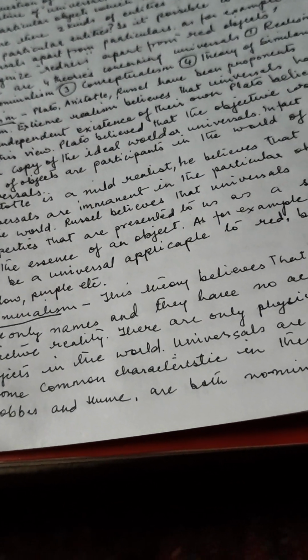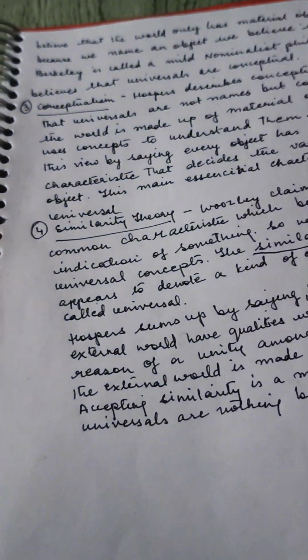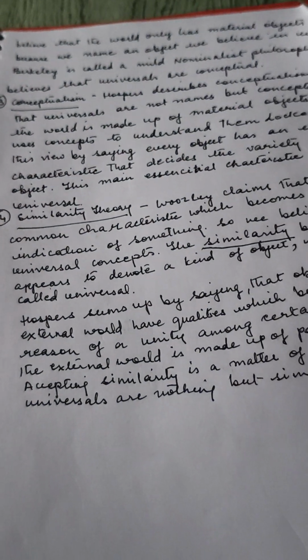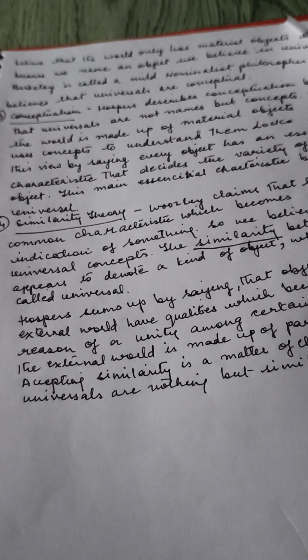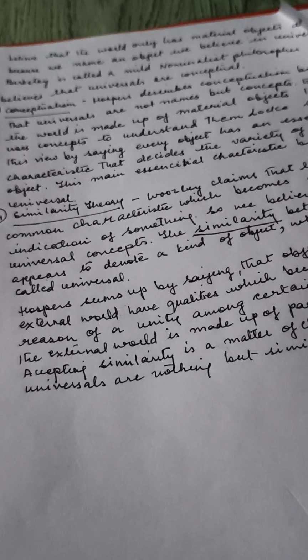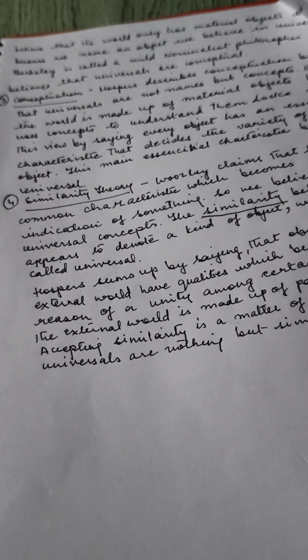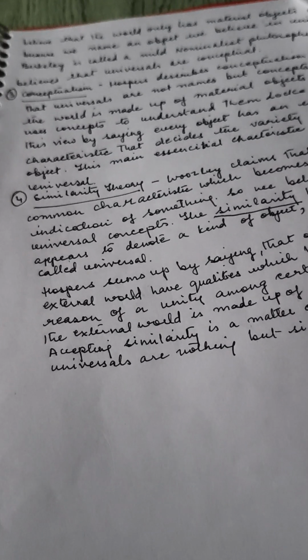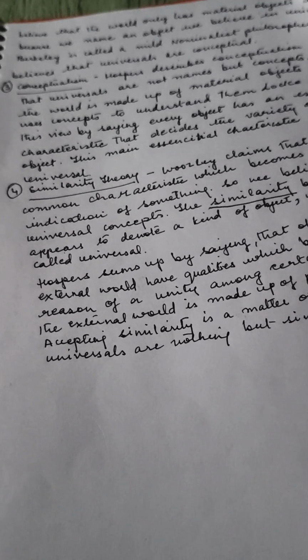Hobbes and Hume are both nominalist philosophers who believe that the world only has material objects, and because we name an object, we believe in universals. Berkeley is also called a mild nominalist philosopher because he believes that universals are conceptual.